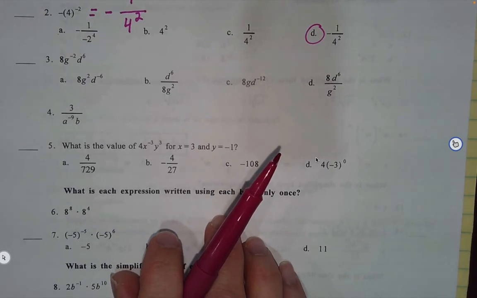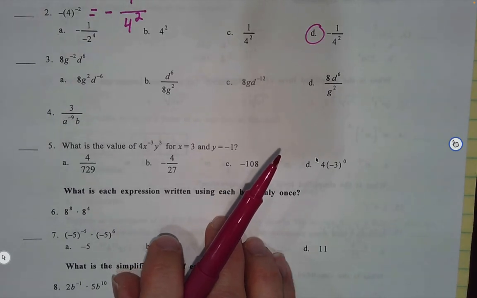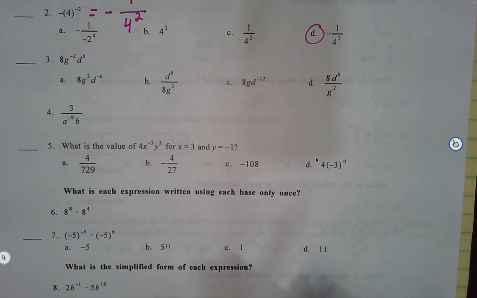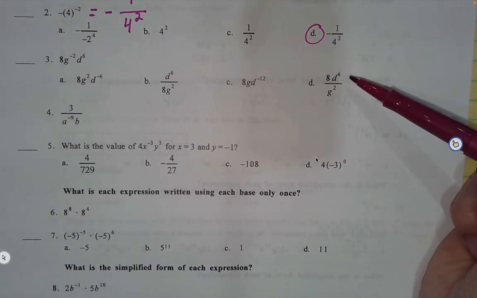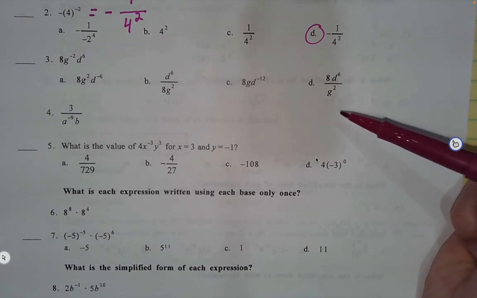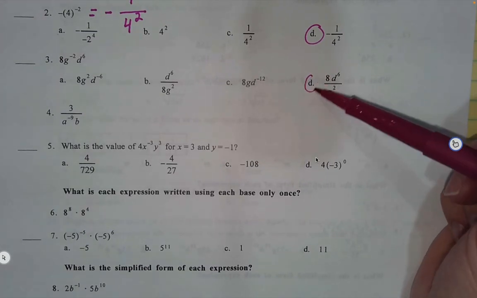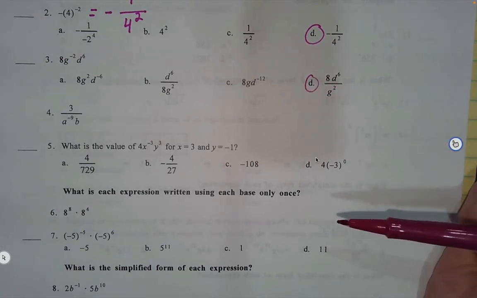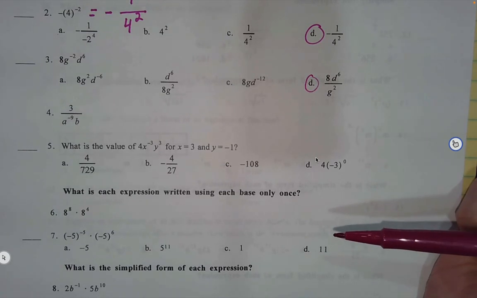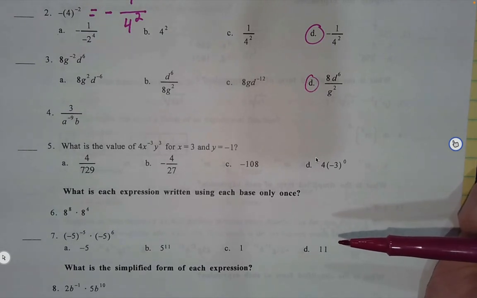Number 3 is the same rules. If it has a negative exponent, you move it. Which one of those has a negative exponent? What is it, the 8, the G, or the D? G. So what moves to the bottom? The G. So the 8D to the 6th, it stays up here, and G squared, it moves to the bottom, so it becomes positive. So does everybody understand why it's D? I just moved the G squared to the bottom. We're okay with that? Okay.